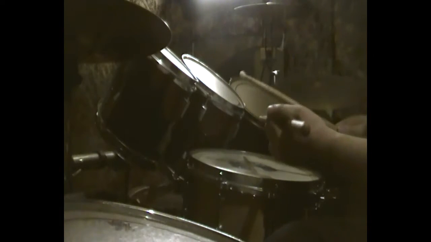Anyway, if I just count the quarter notes and then we introduce the and counts into it, it might be easier to follow. 1, 2, 3, 4. 1 and 2 and 3 and 4 and 1, 2 and 3 and 4 and 1, 2 and 3 and 4 and. Start doing it with the hands. 1 and 2 and 3 and 4 and 2 and 3 and 4 and. So I'm just playing on the tom there, or just shadow boxing on the tom for the time being. Let's try and put the 2 count into it.